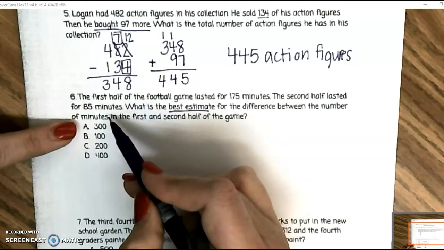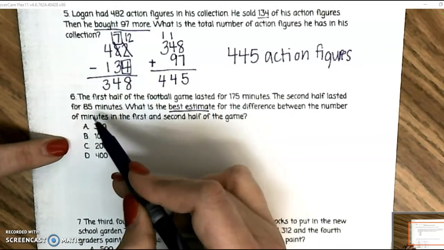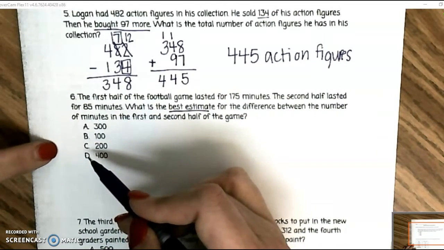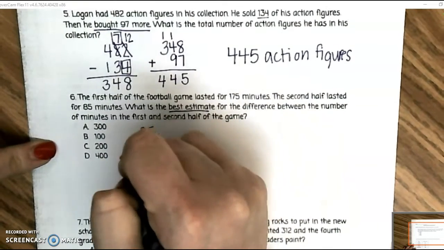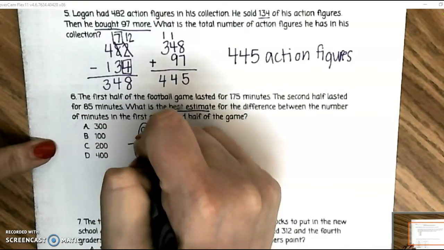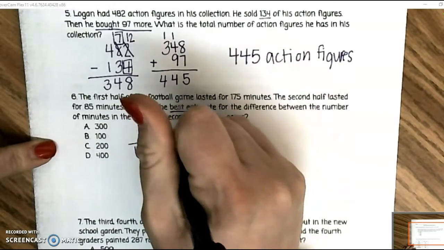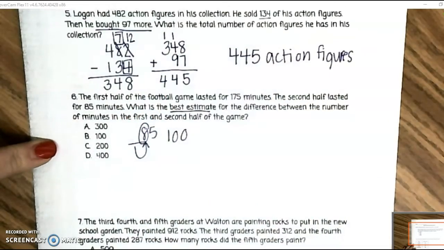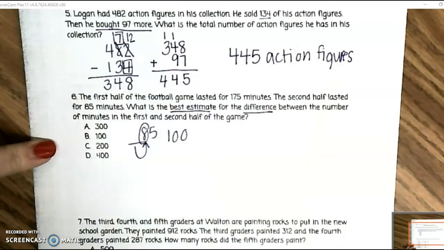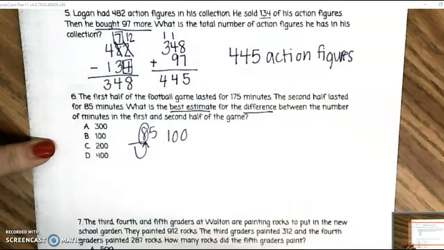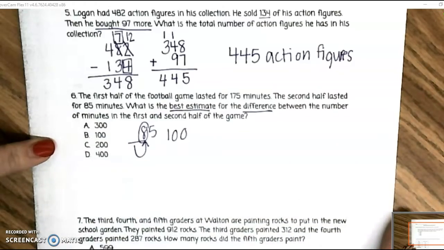Since all of my answer choices are in the hundreds place, we would round to the nearest 100. 85, we would underline the imaginary 0, and that 8 would tell it to become a 1, and everything else becomes a 0. So then we would find the difference, and difference means subtract. So we would do 200 minus 100 equals 100.